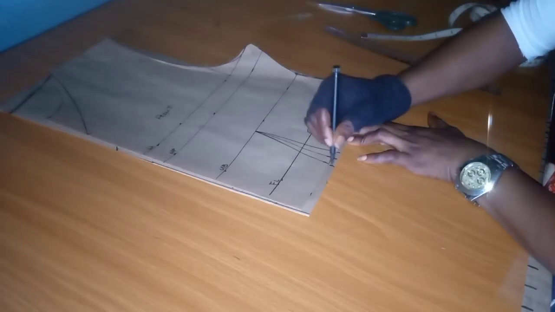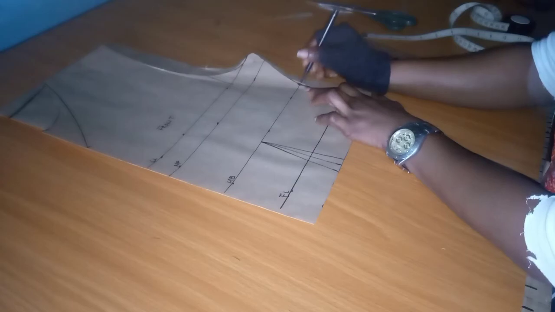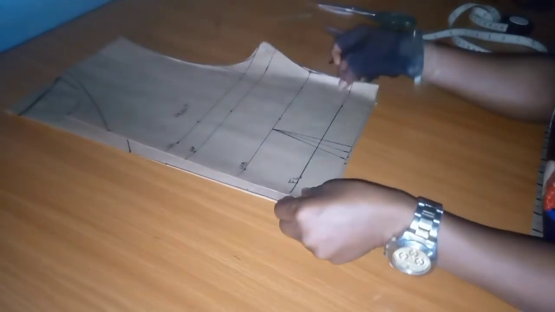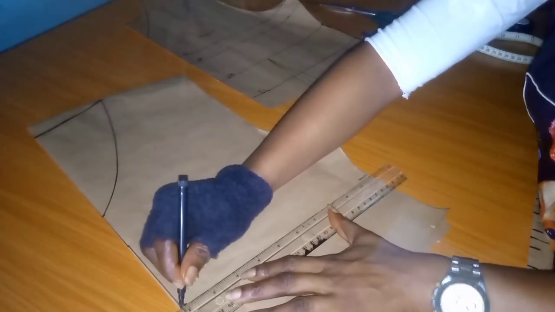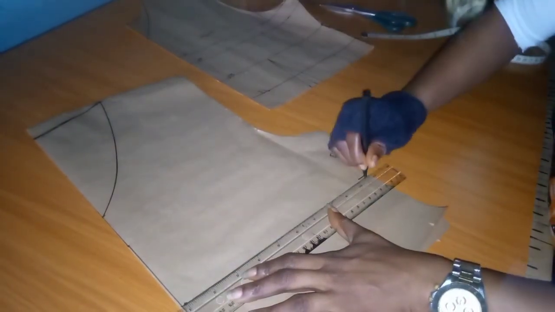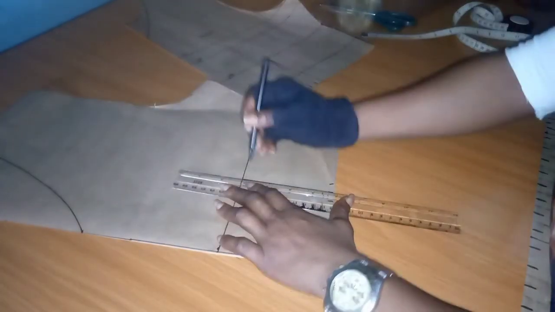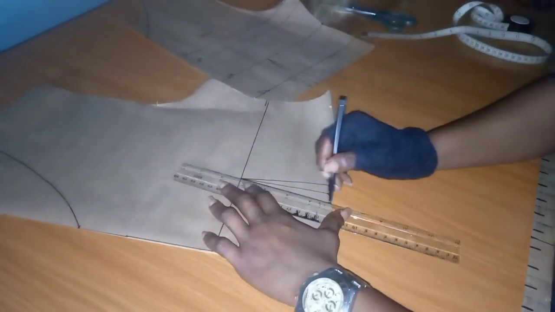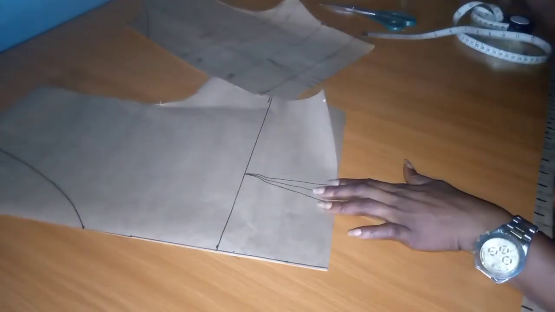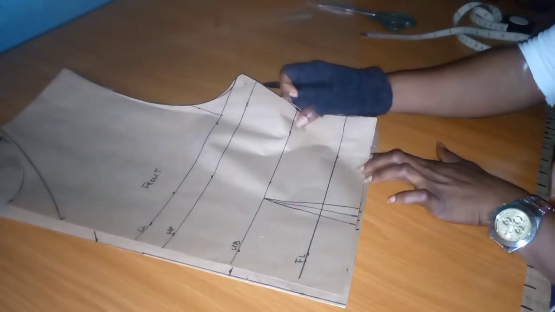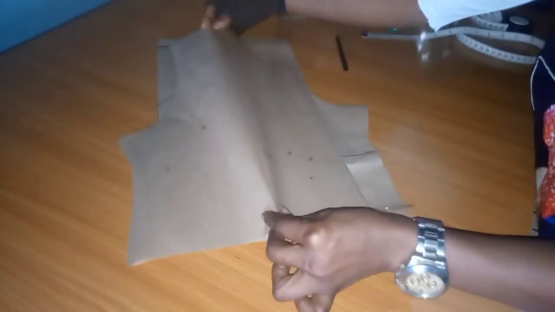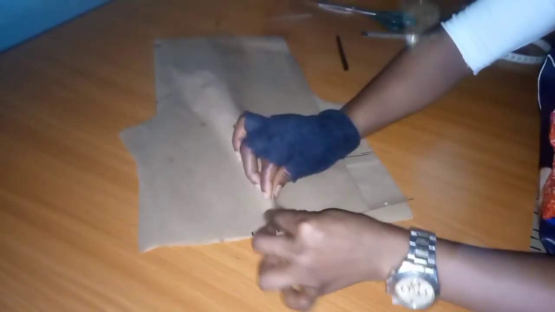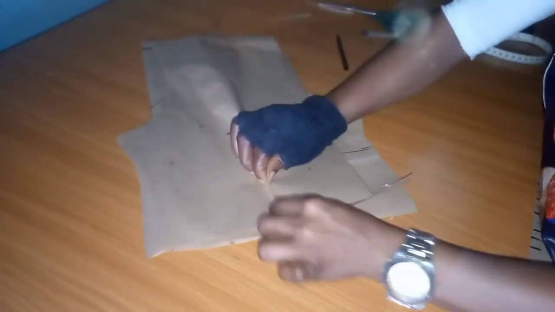You're going to repeat the same thing at the back, exactly what I'm doing. So this is me repeating my measurements at the back for my under bust, because I want my darts to stop at the under bust of the back. But if you want yours to go higher, depending on what you are making, you can make yours go higher than your under busts, I mean for the back bodice. So at the end of the day, when you're sewing it, this is what it's going to look like.